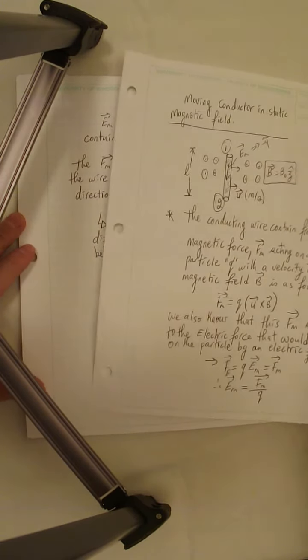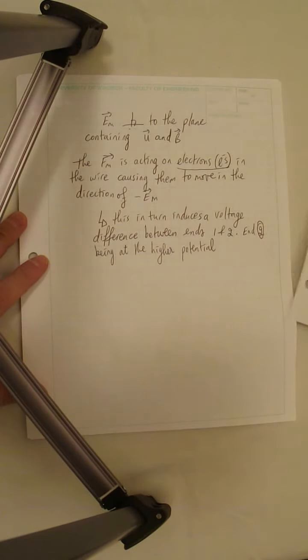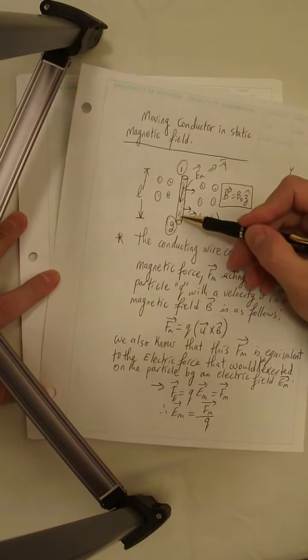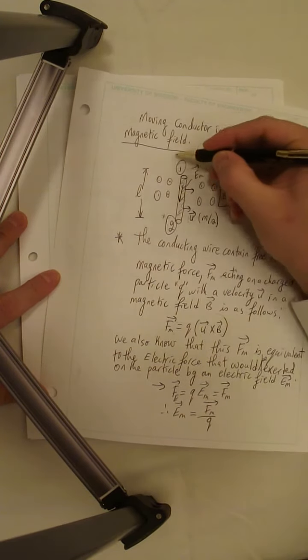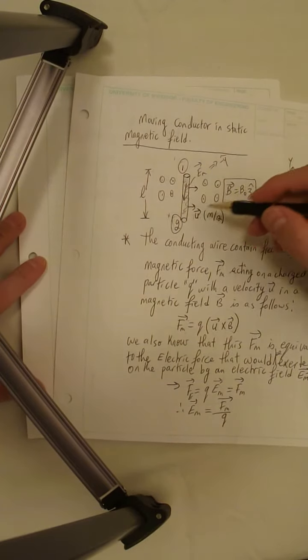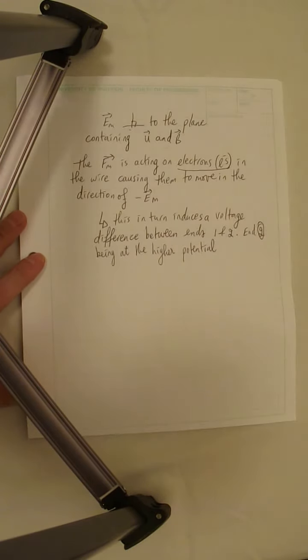Obviously, this is because the electrons are now moving in the y direction, so from 2 to 1, going from a high potential to a low potential. This means end 2 is the one with the higher potential.